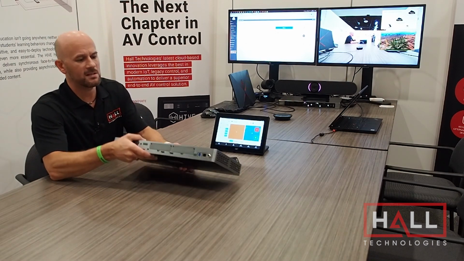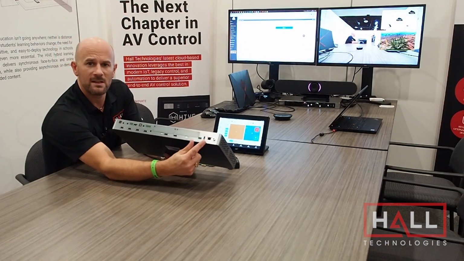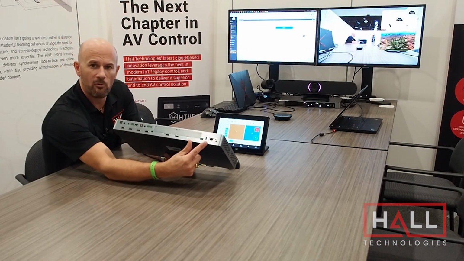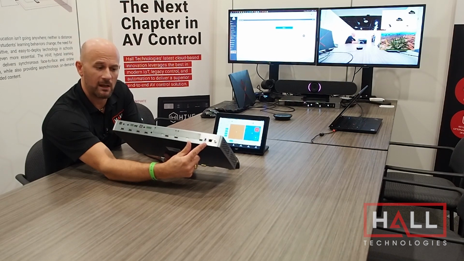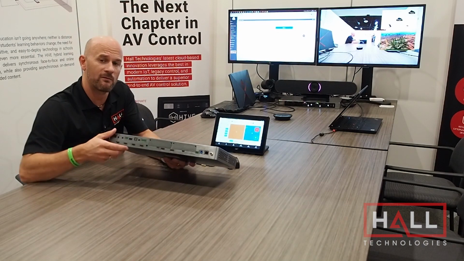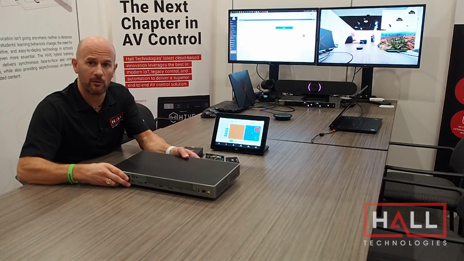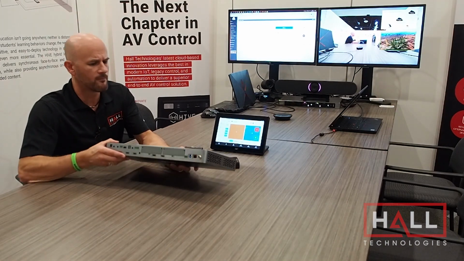So the EMCEE 200 offers, this blue port over here on the far side, is a USB 3.0 port that will allow for capture of the stream or live streaming out to your video conference solution like Zoom, Teams, BlueJeans, WebEx, or any other on the market there.